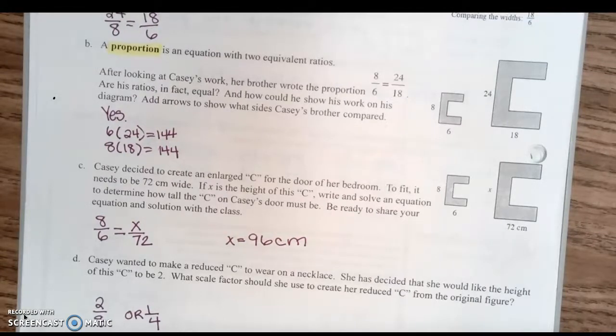After looking at Casey's work, her brother wrote the proportion 8 over 6 equals 24 over 18. Are the ratios in fact equal? How could he show his work on his diagram? Add arrows to show what sides Casey's brother compared.